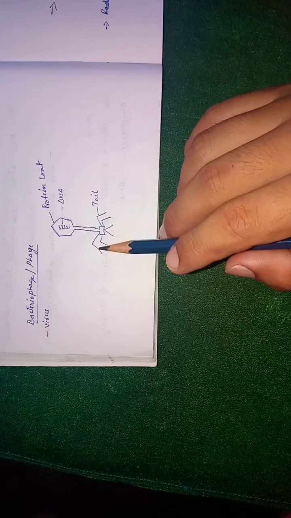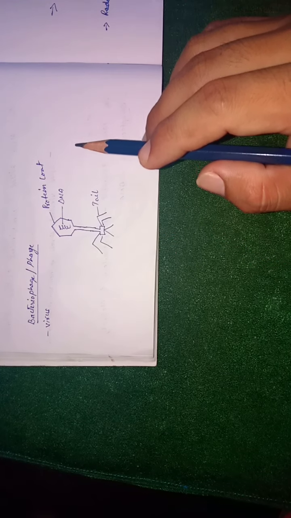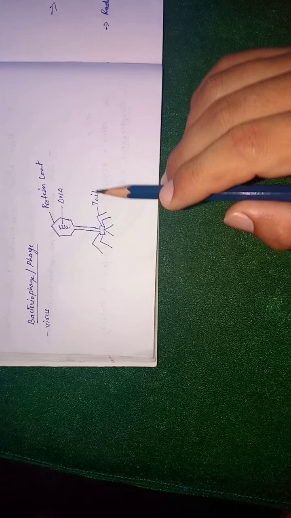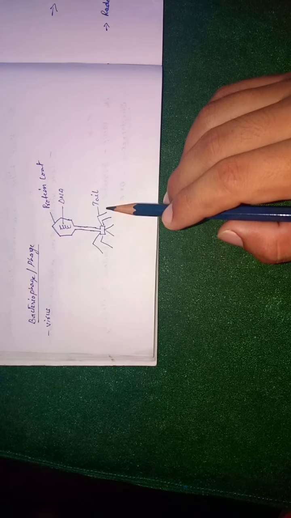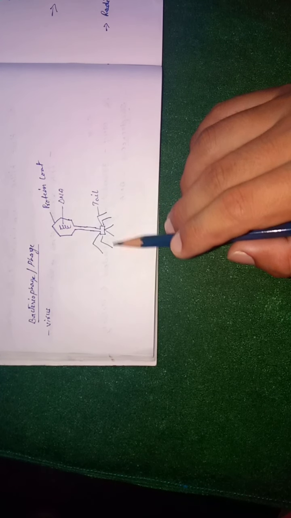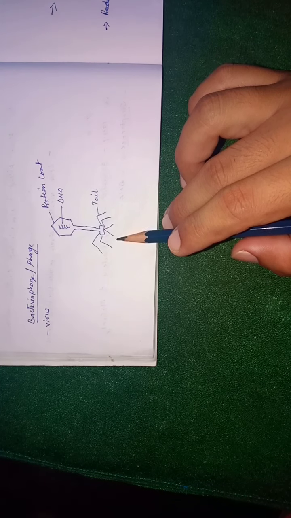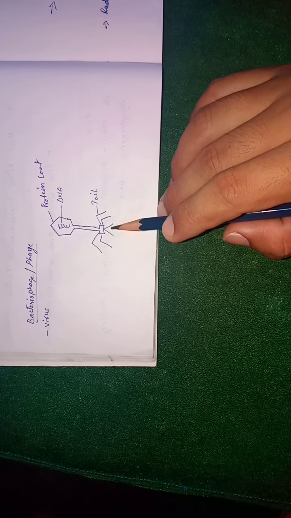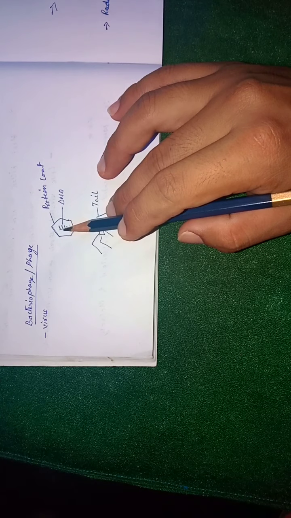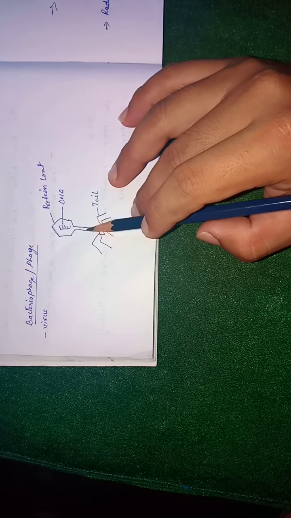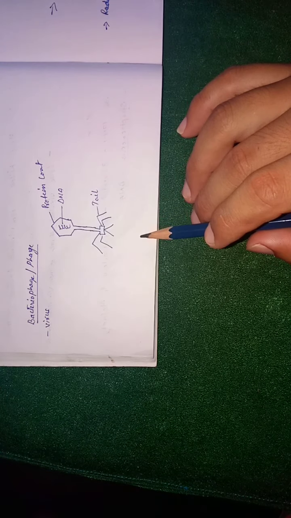So this bacteriophage attacks or infects the bacteria by attaching itself to the bacterial cells through this tail. Once they attach themselves to the bacterial cell through this tail, they inject their DNA through this neck into the inside of the bacteria.